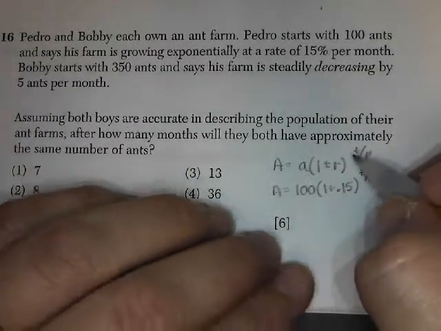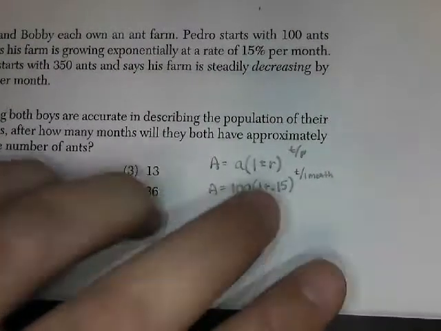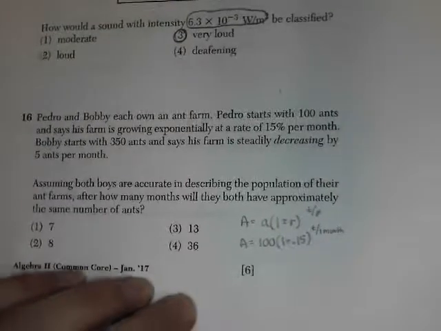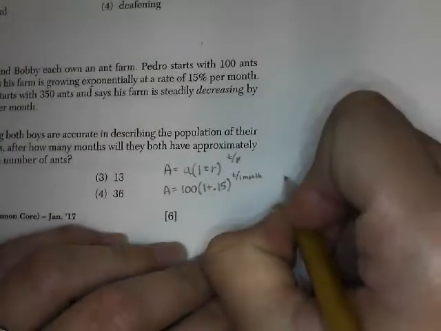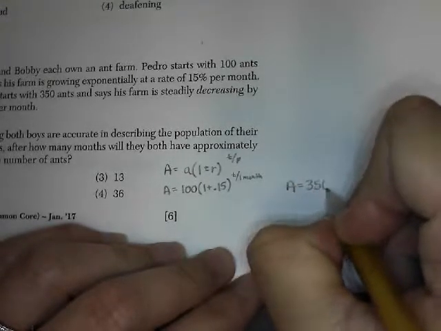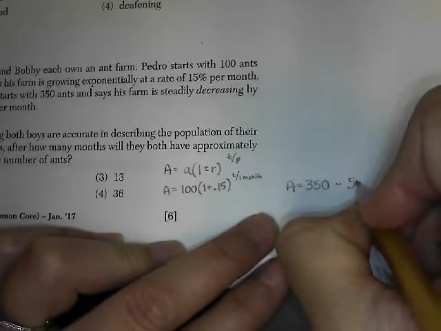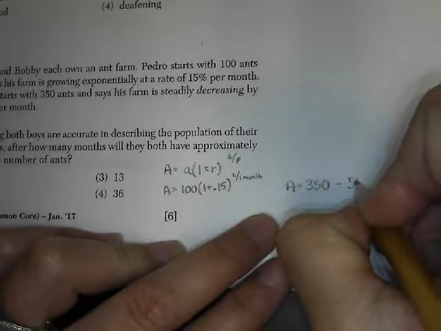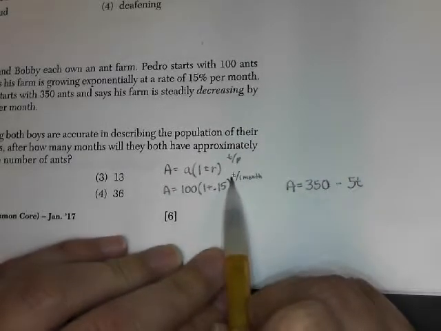So Bobby's formula is going to be more linear, and his final amount is going to equal his starting amount of 350, but he's losing 5 ants per t, where t is going to be our number of months. Okay, we had month here, so we can assume t is in months, and we're going to go with t in months.